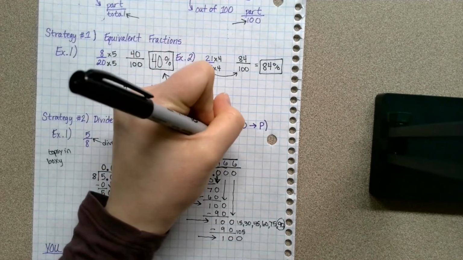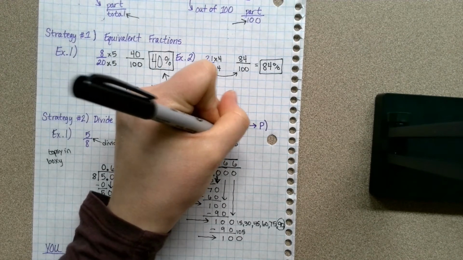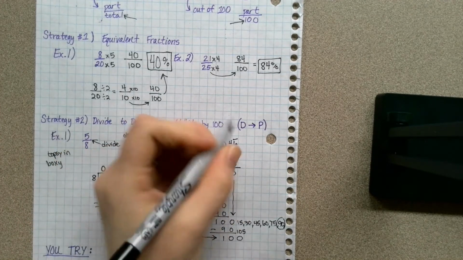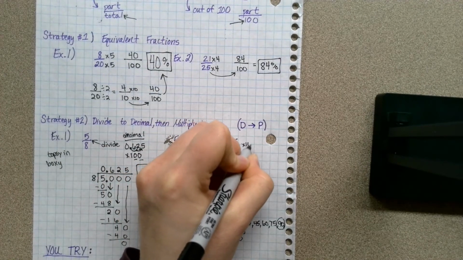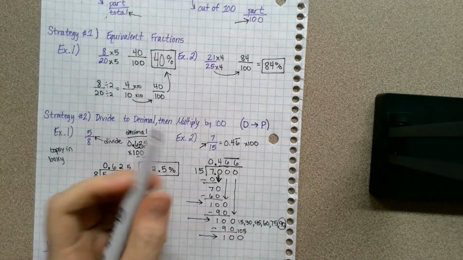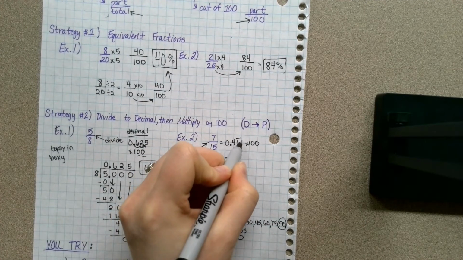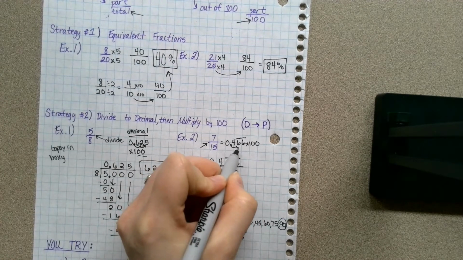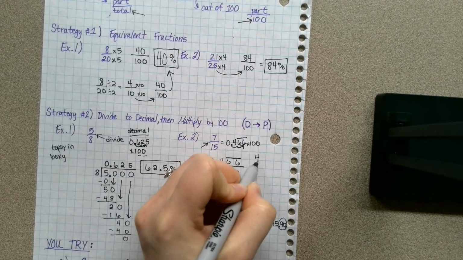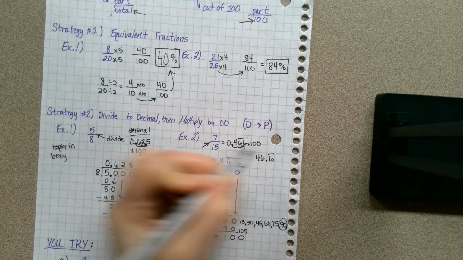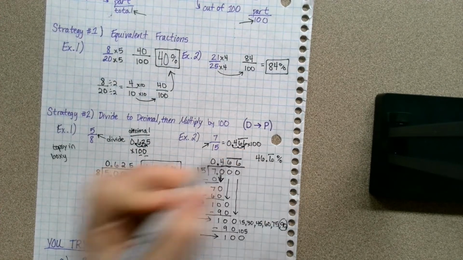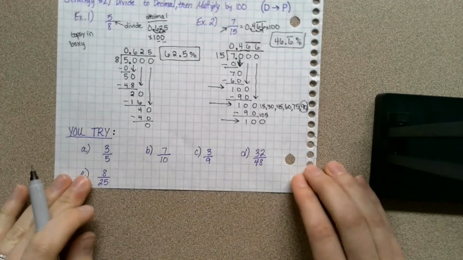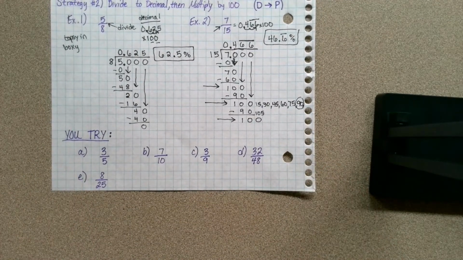So we know that 7/15 is 0.46 with the 6 repeating. And then from there we have to multiply by 100 to convert it to a percent. So when we do this, we can keep that 6 there, which may be helpful. Multiplying by 100 moves the decimal 2 places to the right, giving us 46 and 6/10 repeating percent for our answer. Here are some for you to try on your own.